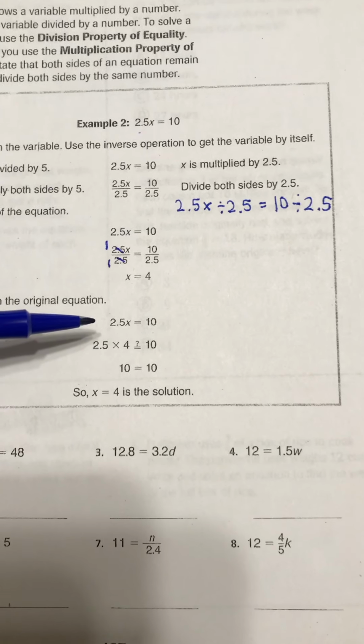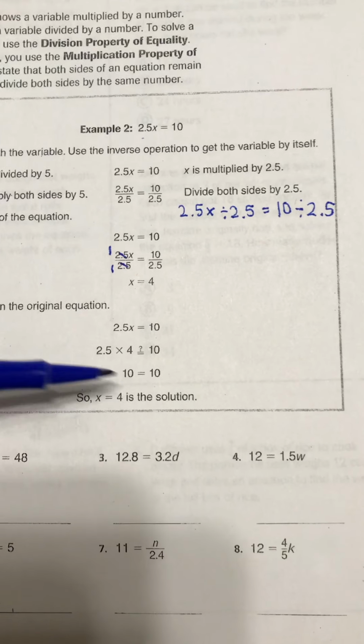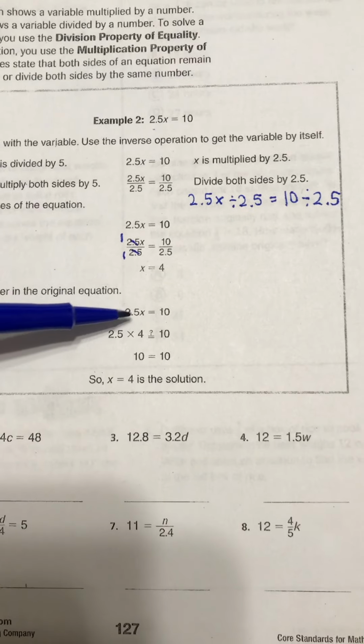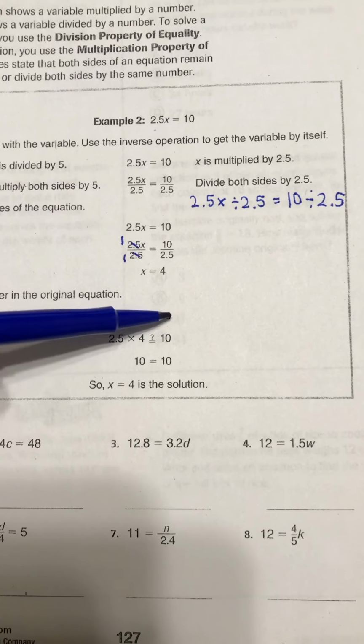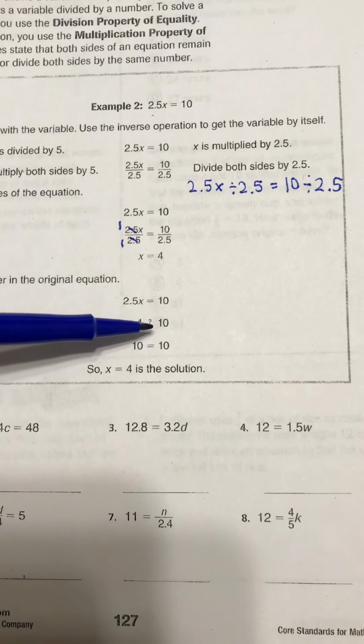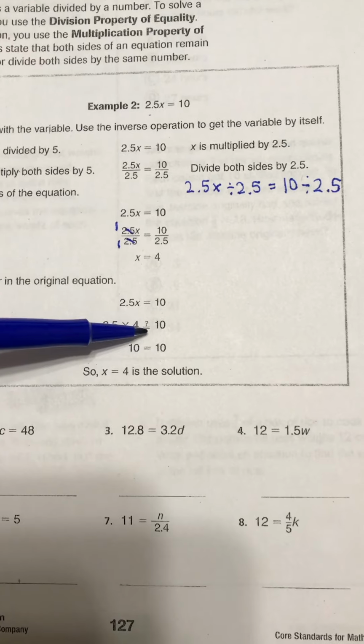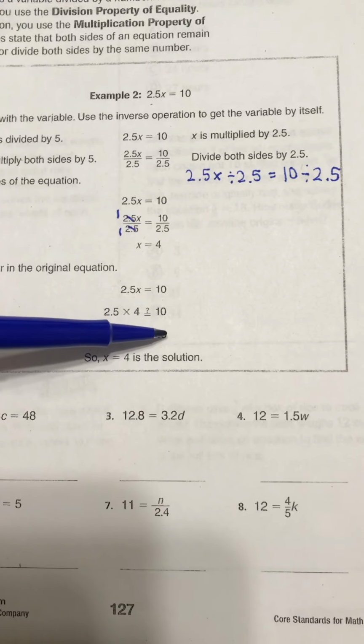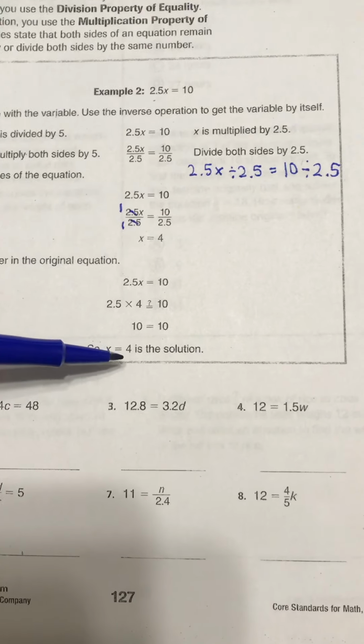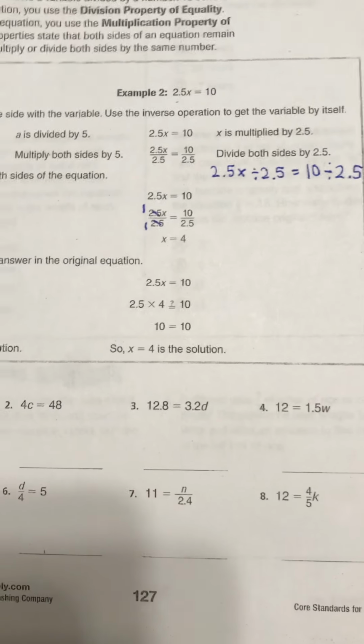And then the last thing to do is just check the equation using the substitution method. So 2.5 times x equals 10. 2.5 times 4, does that equal 10? That's why there's a question mark. Yes, 10 equals 10. So x equals 4 is the solution.